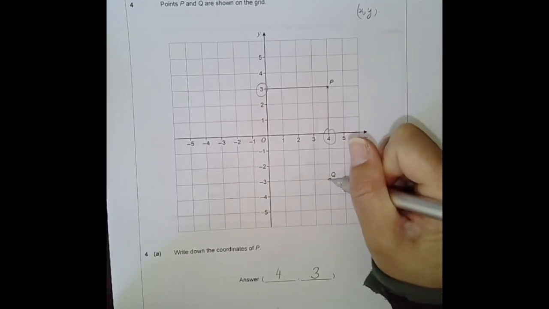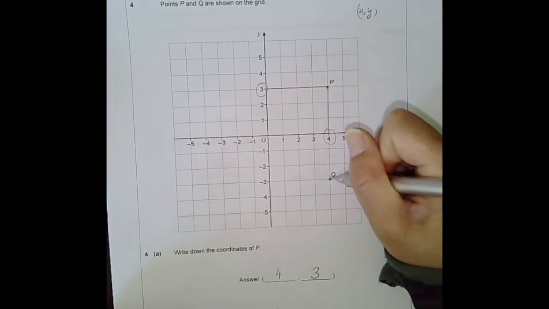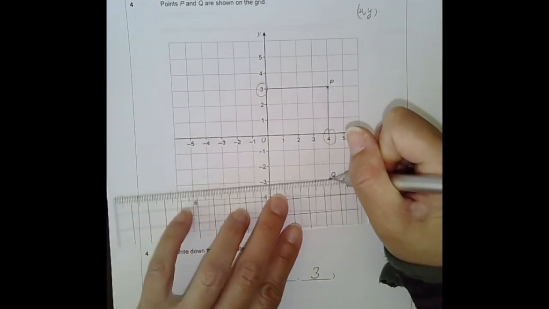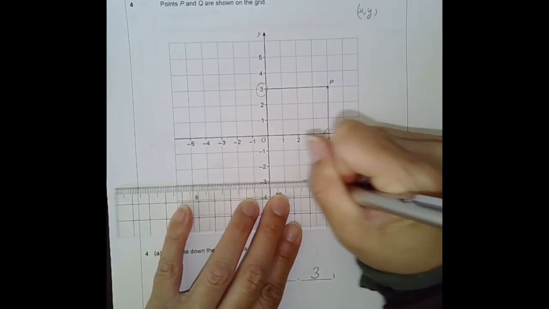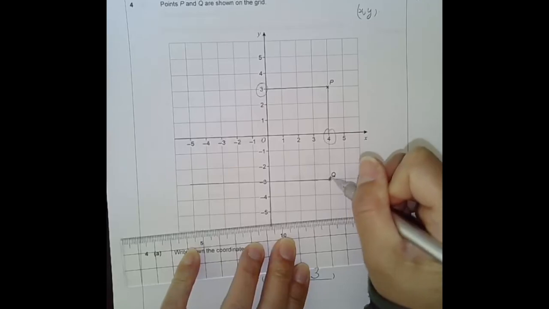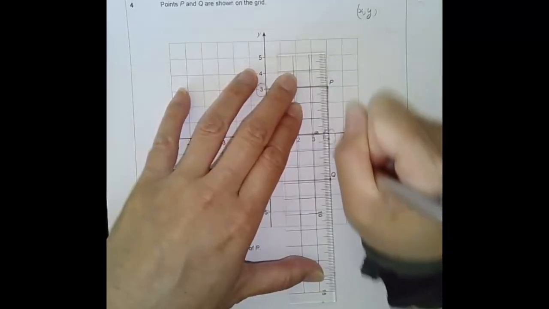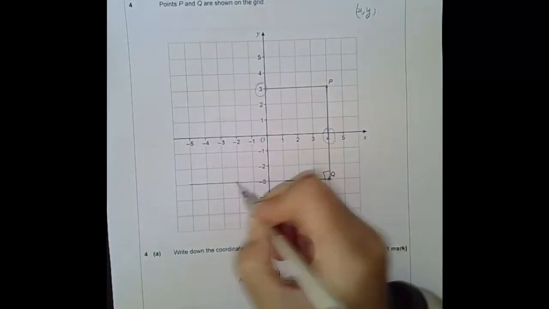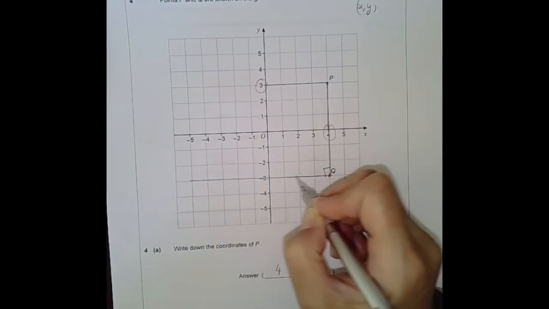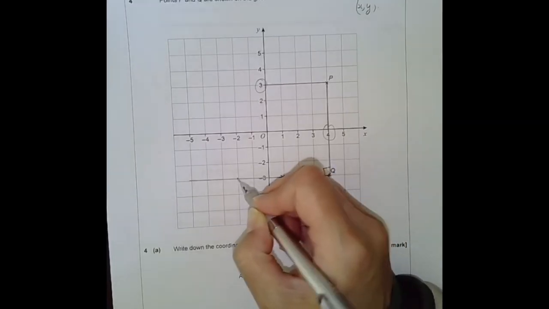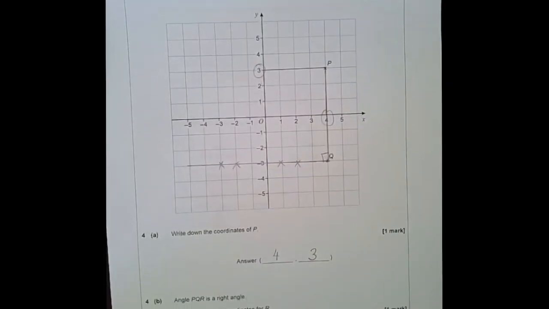So P is here, Q, and then we need a right angle there. So it could be anywhere on this line to make a right angle. So R could be any possible coordinate. Any point on this line will be possible for R.